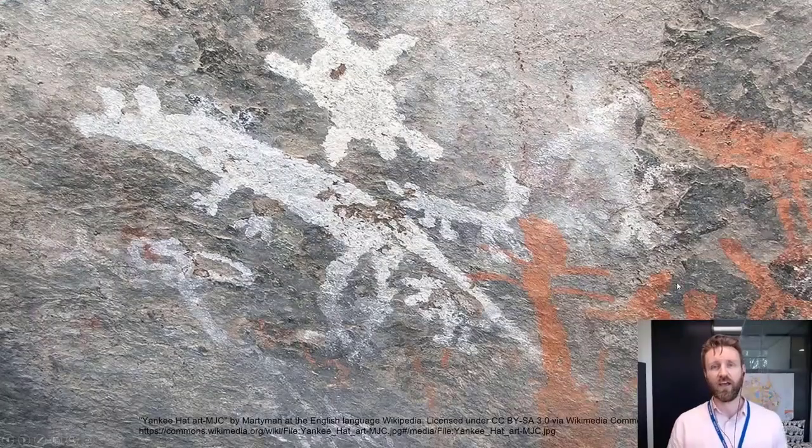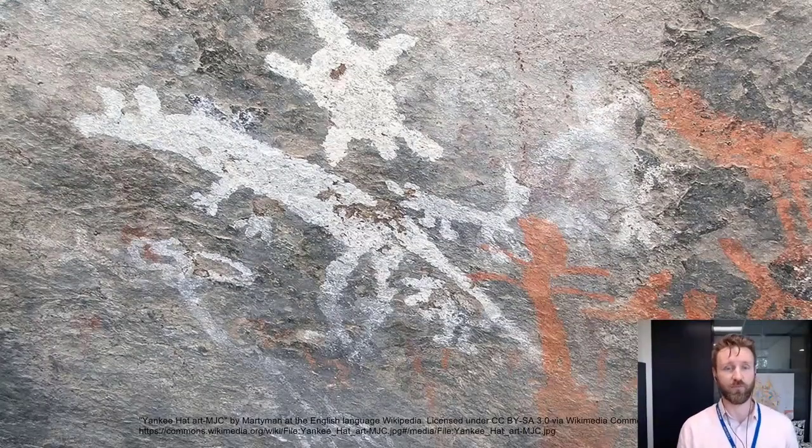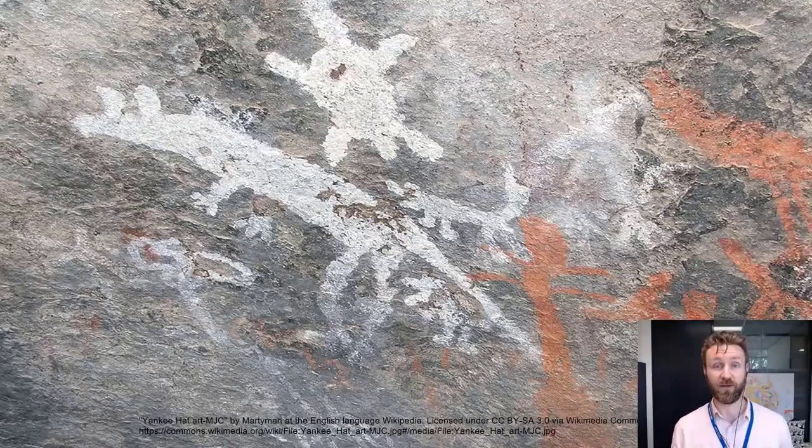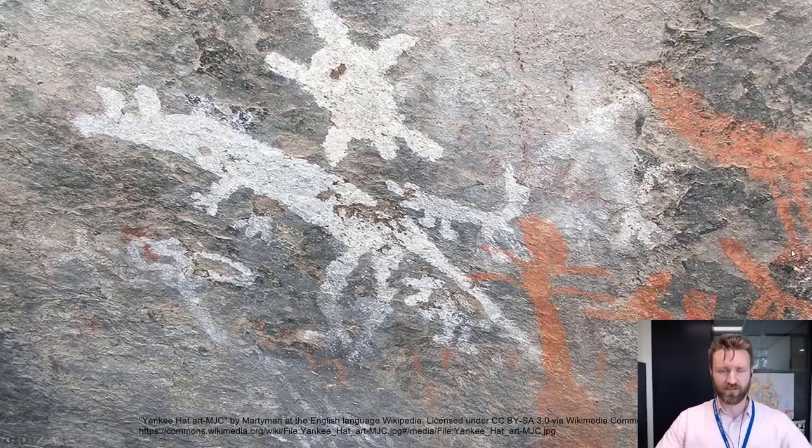Before we begin, I want to acknowledge the land that I'm standing on right now, the land of the ANU, the traditional lands of the Ngunnawal Ngambri people. If you've ever been up to Namadgi National Park in Canberra, you might have been lucky enough to go and see these rock paintings on the wall at Yankee Hat.